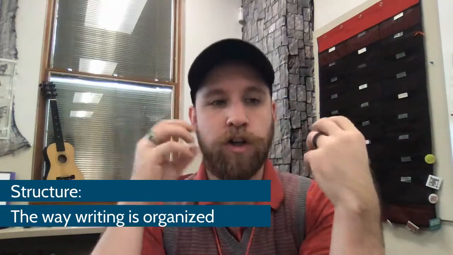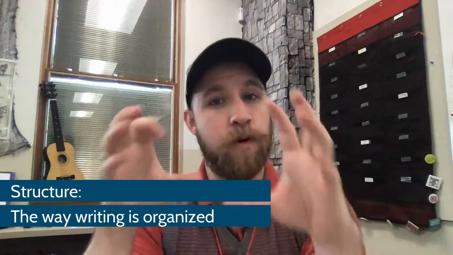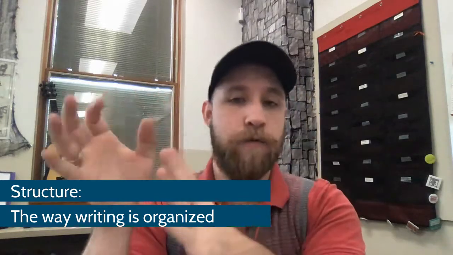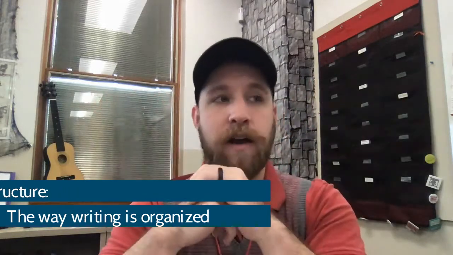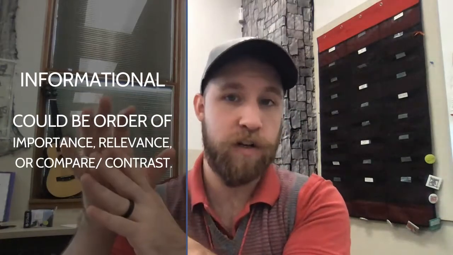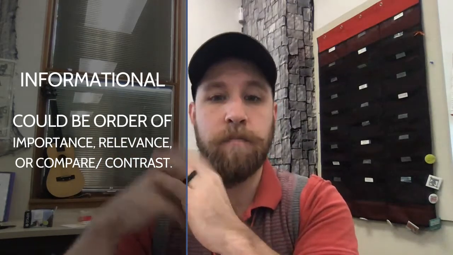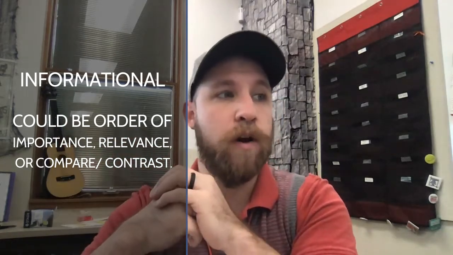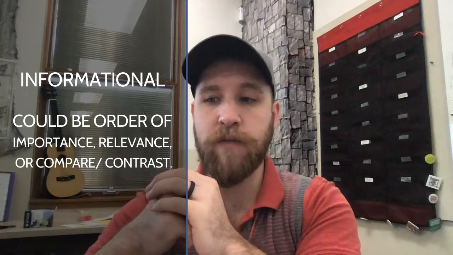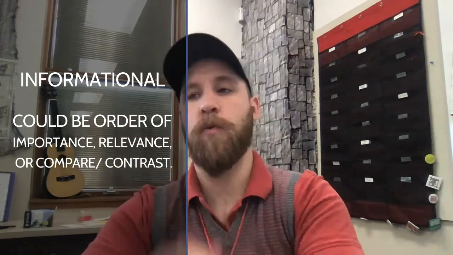Okay, so how does that actually affect how you write? Well, it comes down to structure. Structure is the way that your paper is organized and how information is conveyed. Okay, it's very different between narrative and informative. In an informative paper, you decide the order that the information is presented. That could be order of importance, or that could be most interesting, or it could be most relevant, okay? Whatever order you decide is most important. That is what you can do.